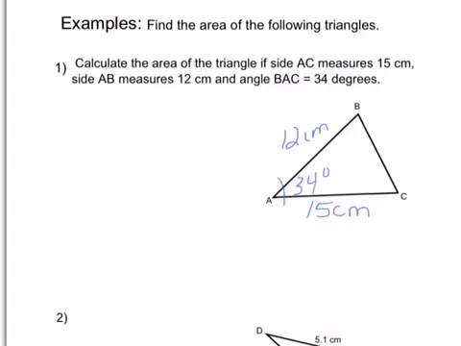Now we need to decide how we can find this area. We can't use the traditional formula. We don't know the height here. We can't use Hero's formula because we don't know all the sides. Well, then we can use, though, the second formula I showed you, the trigonometric formula, because we have 2 sides and we have the angle that's between the 2 sides. So we can use that formula.